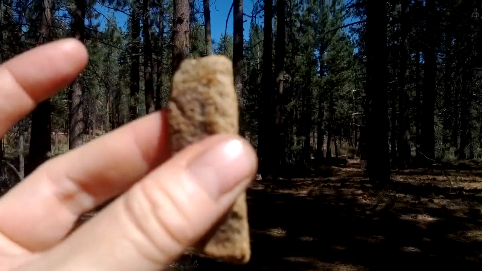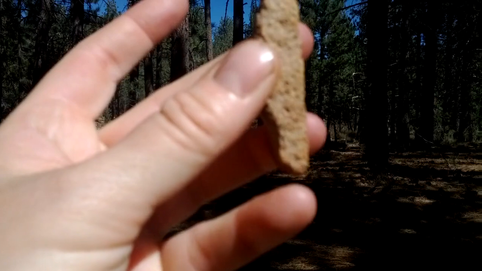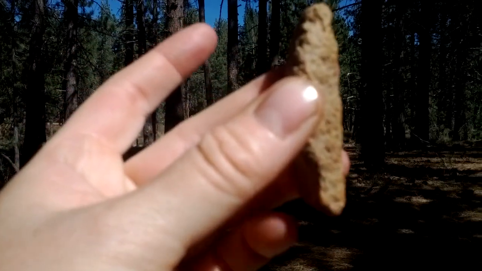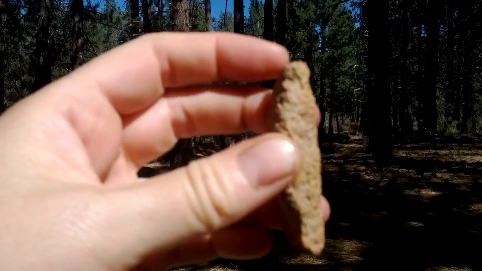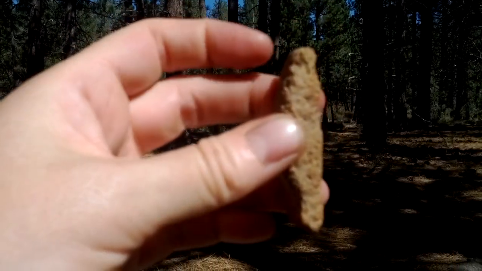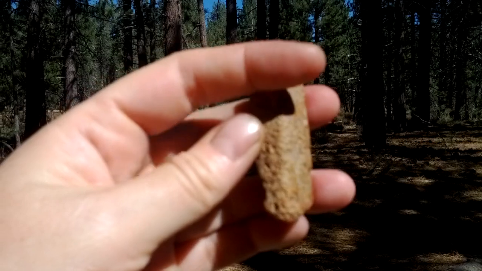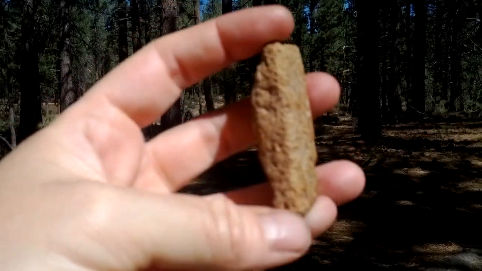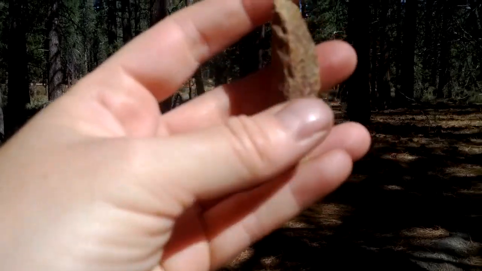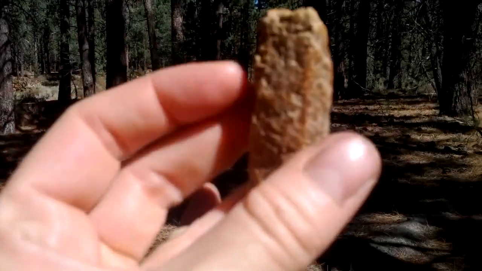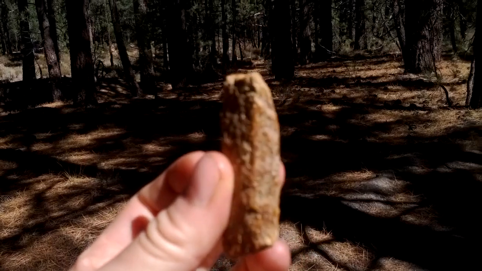Just use your imagination, fill those gaps and spaces in. Imagine them having a square base on this end and the same exact size square base on this end. And then we would have perfectly straight lines on all four sides here. So that would be an example of a rectangular prism.